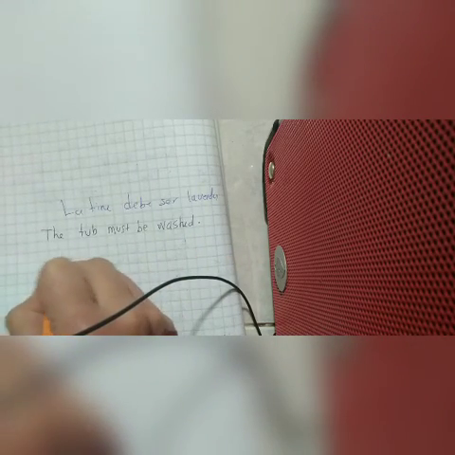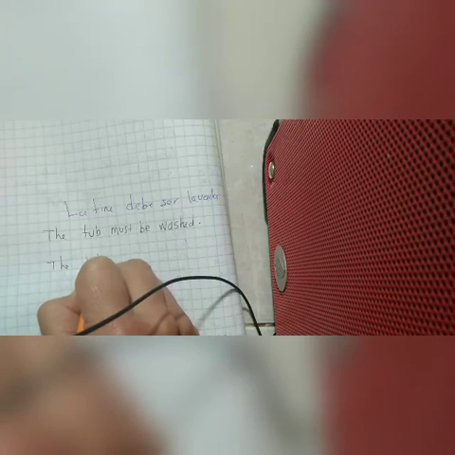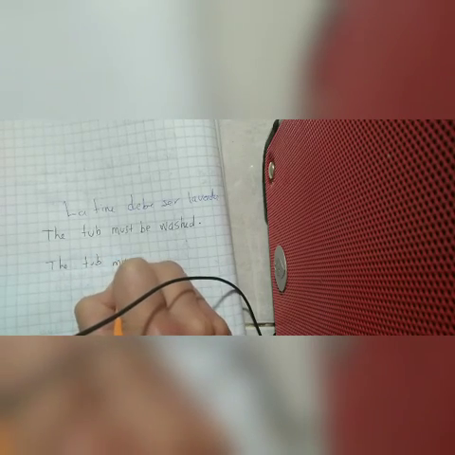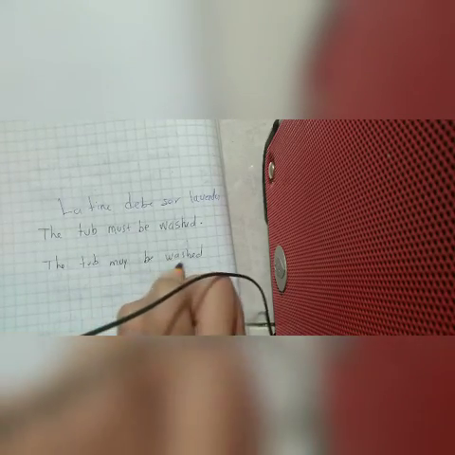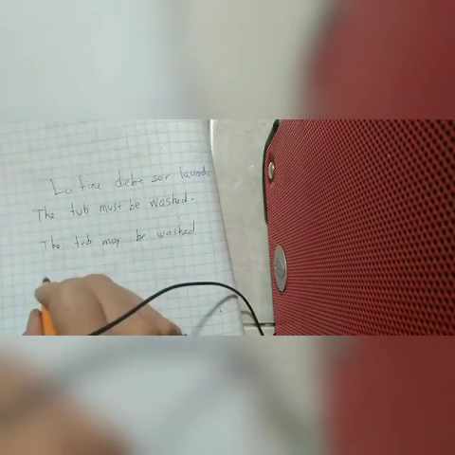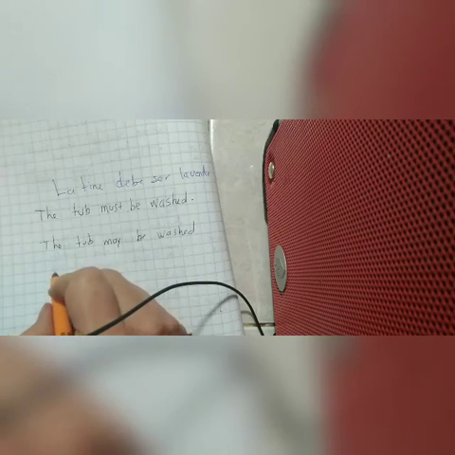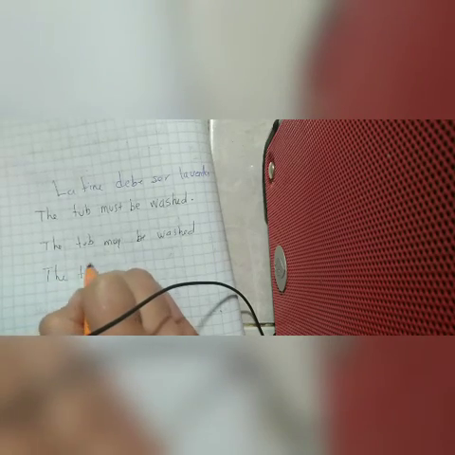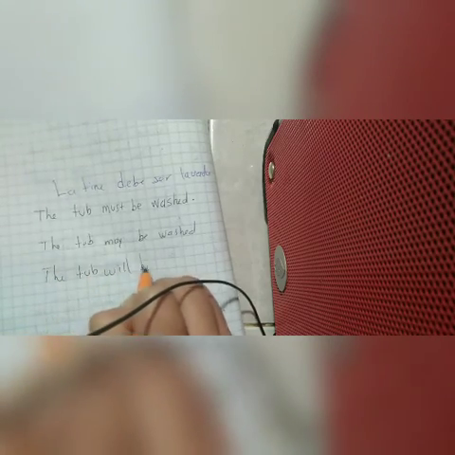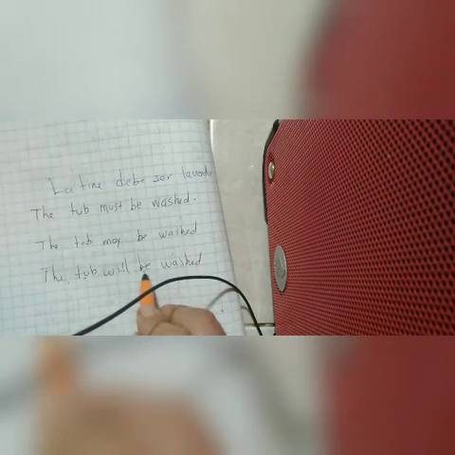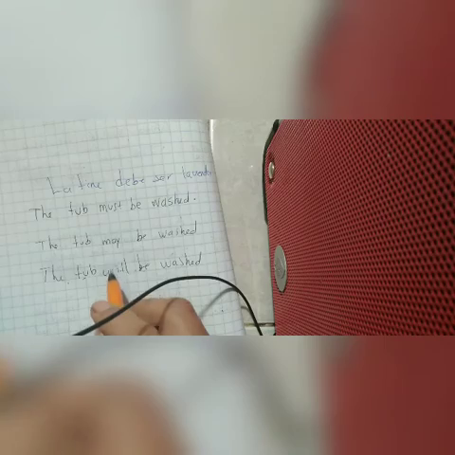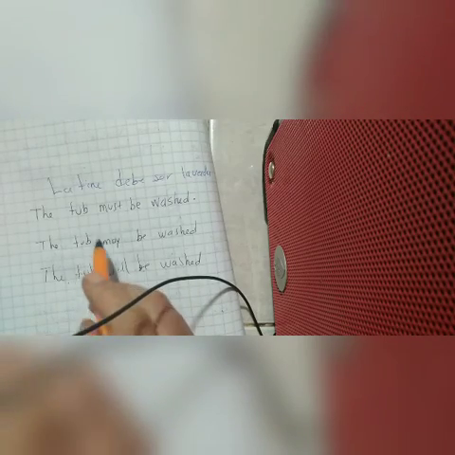Or we can say the tub may be washed. A lo mejor sea lavada. Or we can say the tub will be washed. La tina será lavada.